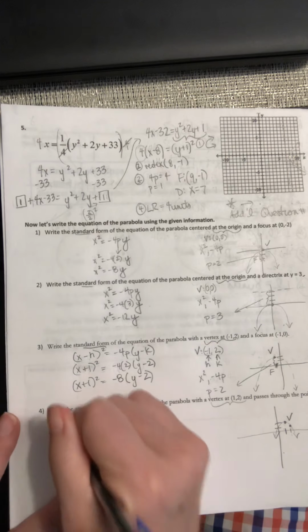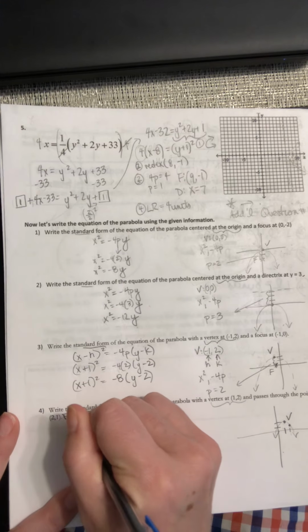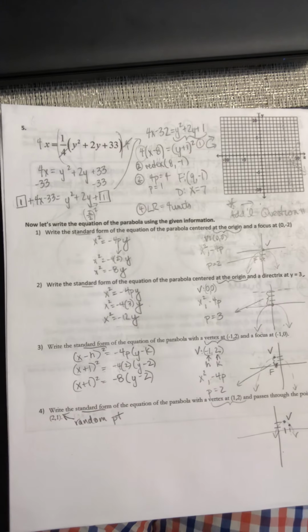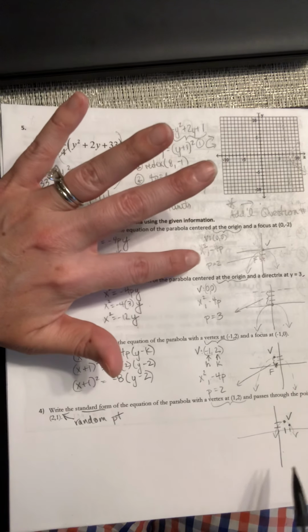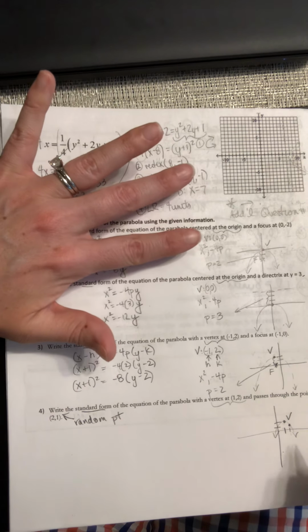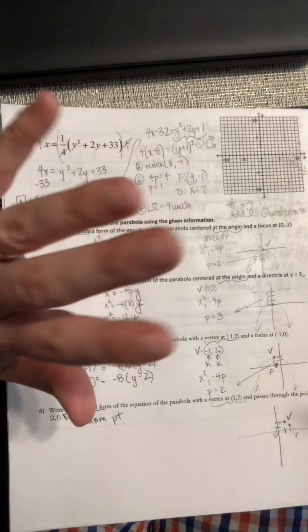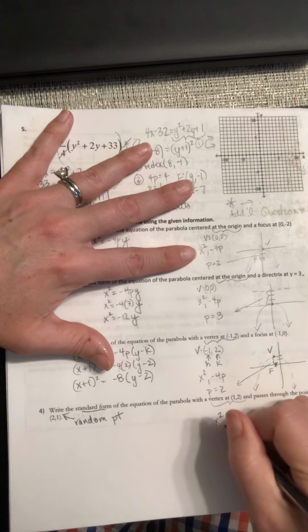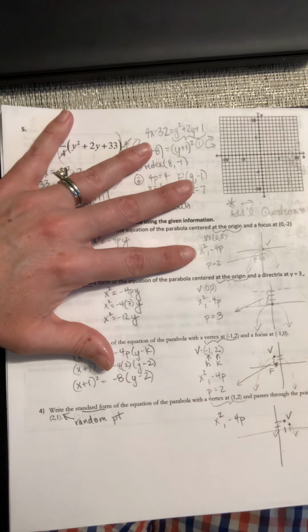Okay, now this is not any special point. This is just a random point. So when we go to write the equation, I can't assume anything about that point, all right? That is not on the latus rectum, right? The distance across here, there's nothing I can assume about the point, just a random point. So the things I do know is, again, and I'm sorry all my examples are facing down here, but I've got an x squared, and I've got a -4p, okay?